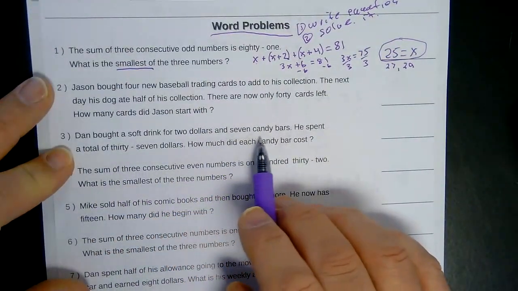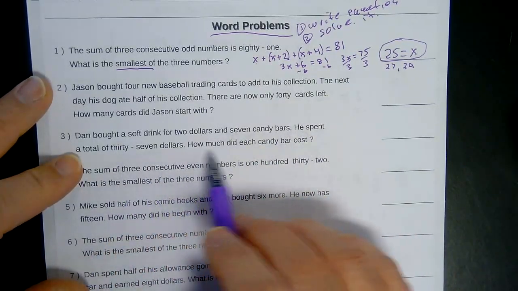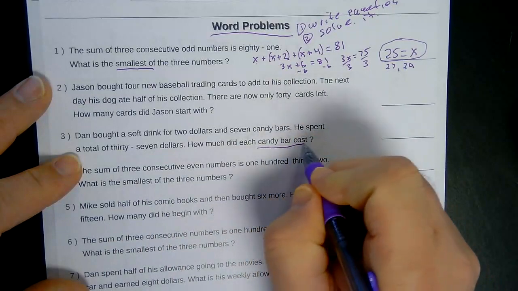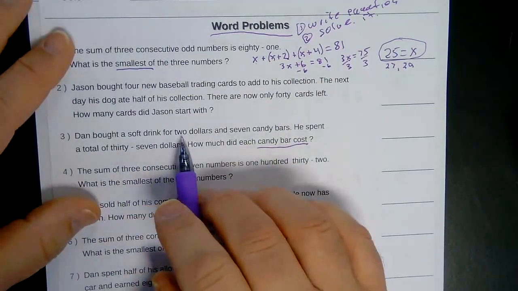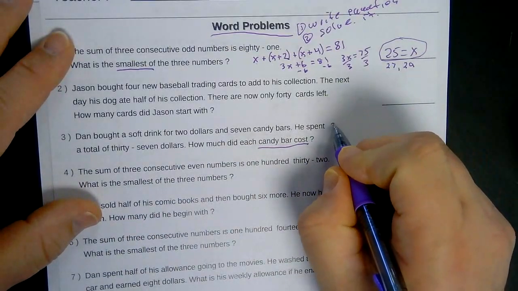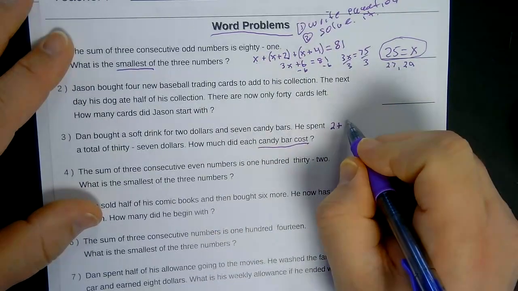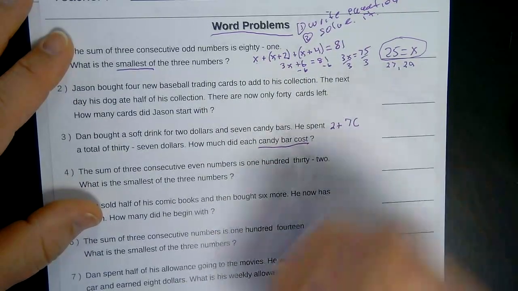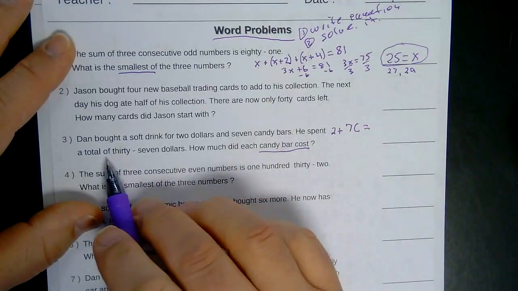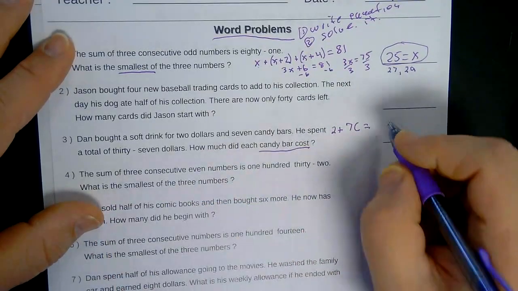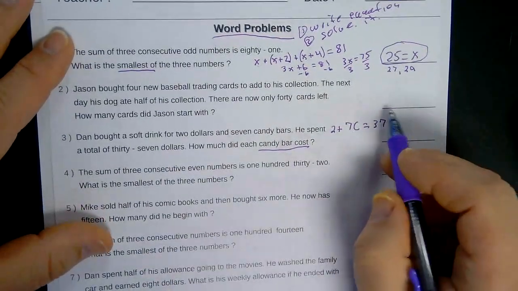Dan bought a soft drink for $2 and then 7 candy bars. He spent a total of $37. How much did each candy bar cost? Okay, so let's think about an equation here. He bought a soft drink for 2, so $2 plus 7 candy bars. So I'm going to use the letter C to represent candy bars. And how much did I total? I total spent $37. Okay, so there's your equation.